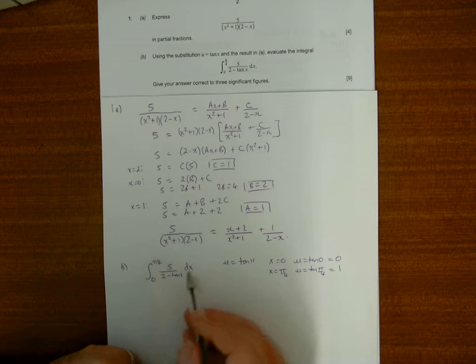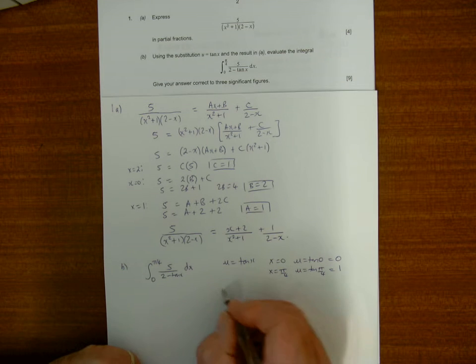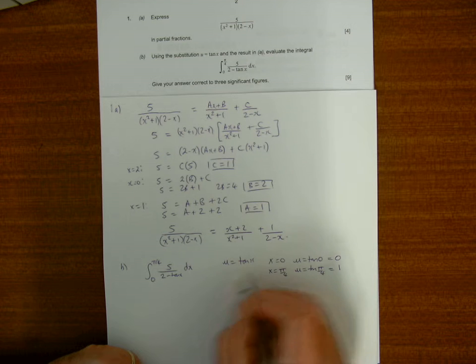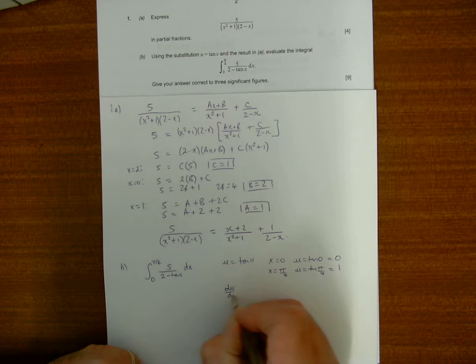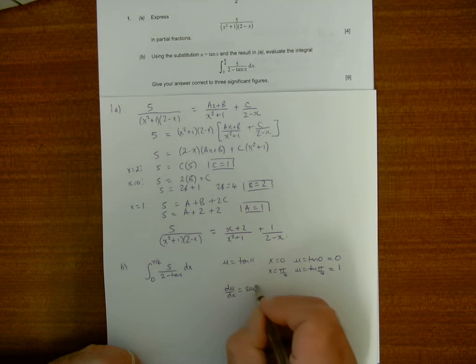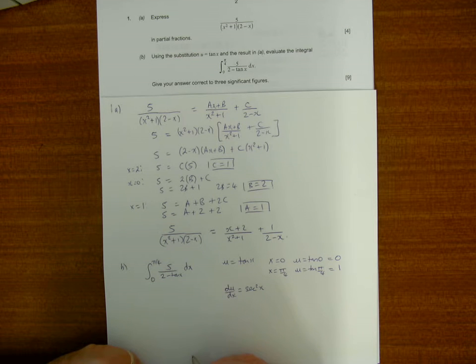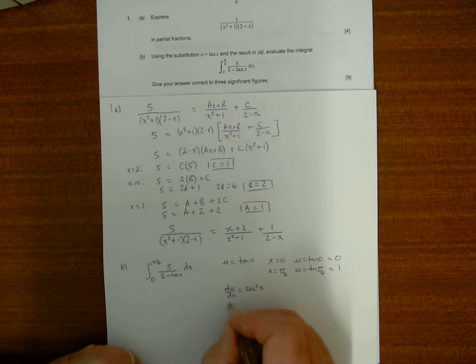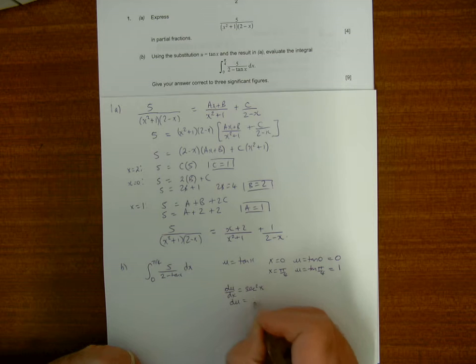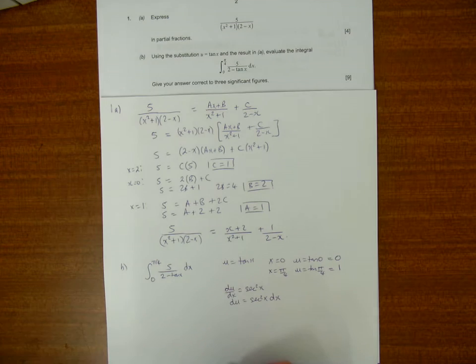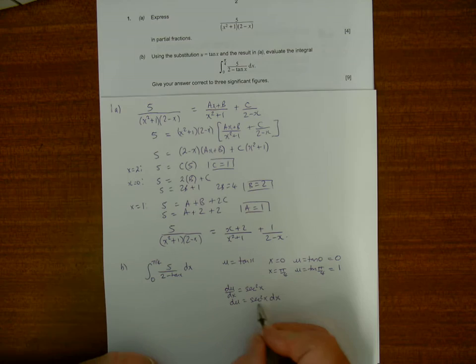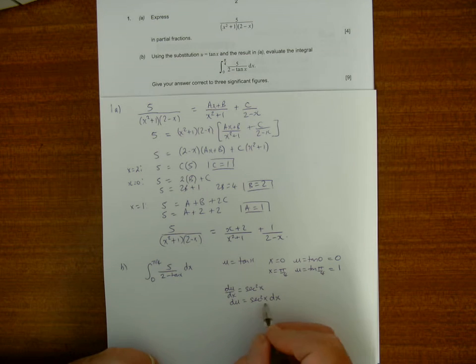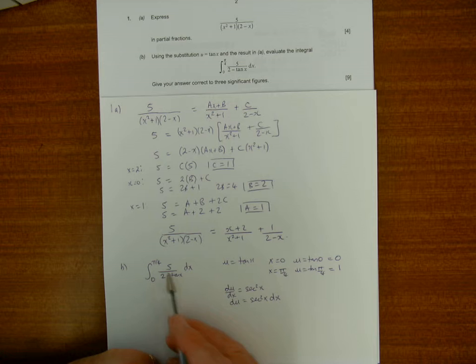So there's the limits. Now I need to deal with the dx. So u is tan x, differentiate that. du by dx is sec squared x. So du is equal to sec squared x dx. And this needs to go in terms of u. There's no sec squared there, so I can't use it there.